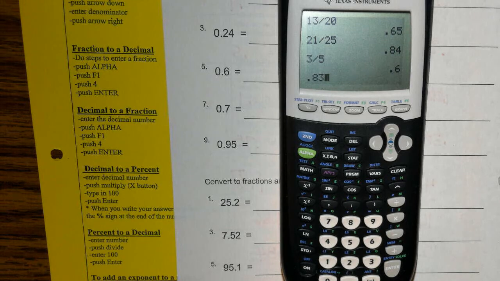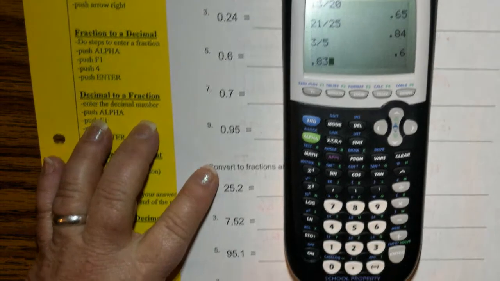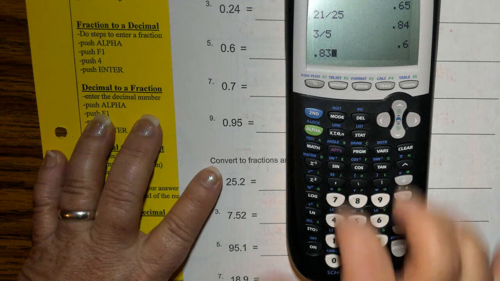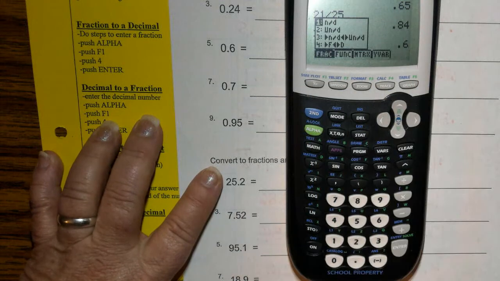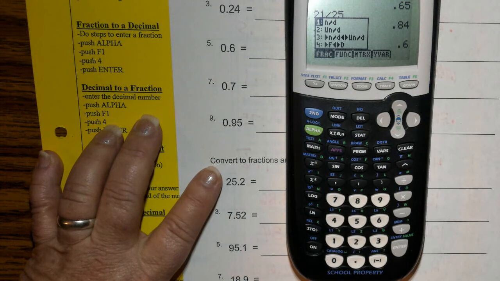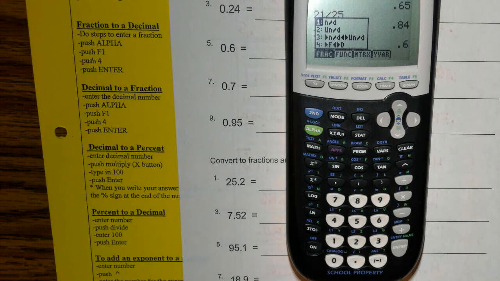It's cool with me if you just put 0.83. All right? So here we go, decimal to fraction. It says press alpha. It says press F1. Now I want a decimal to a fraction. Which number am I going to use?